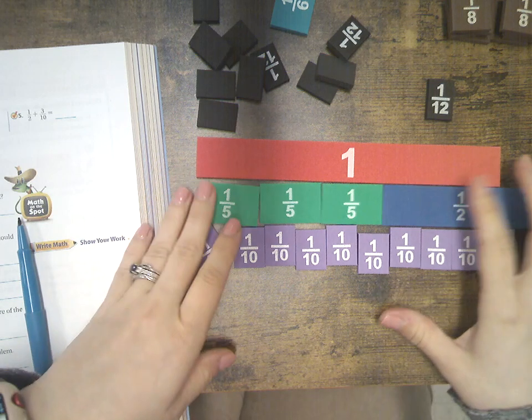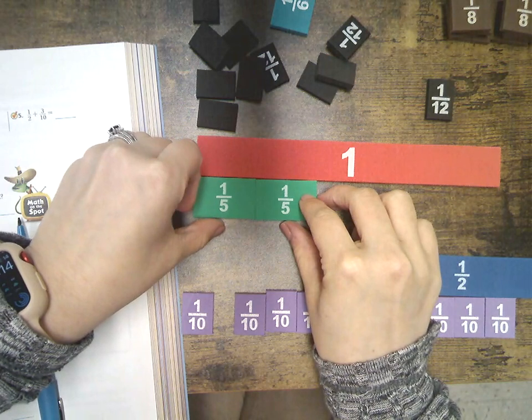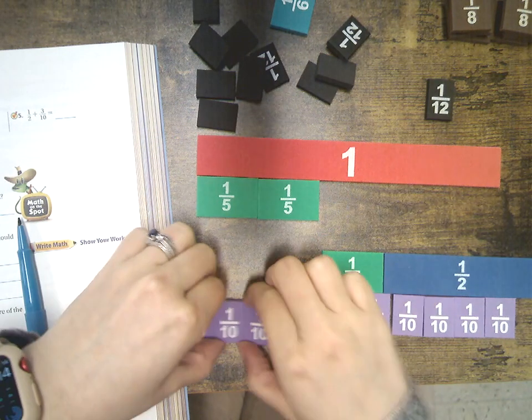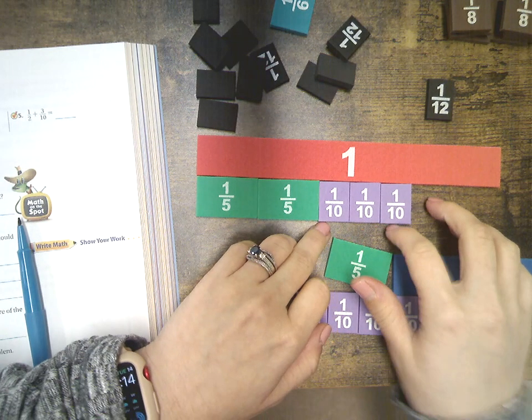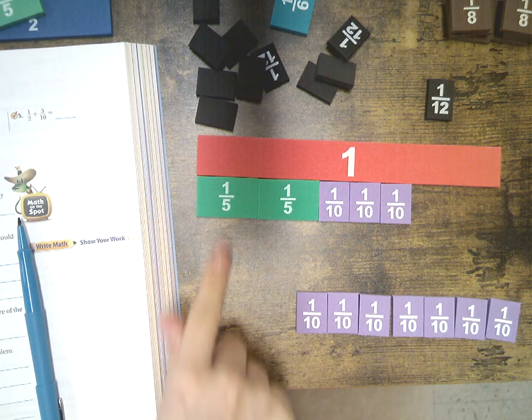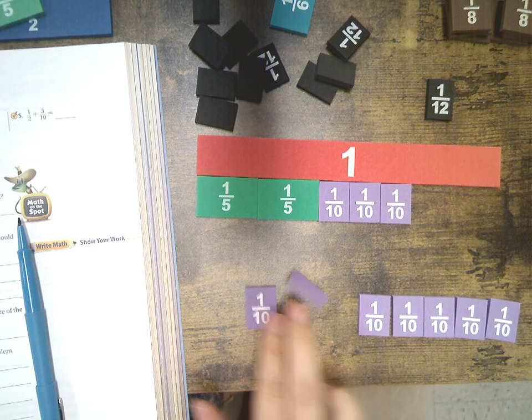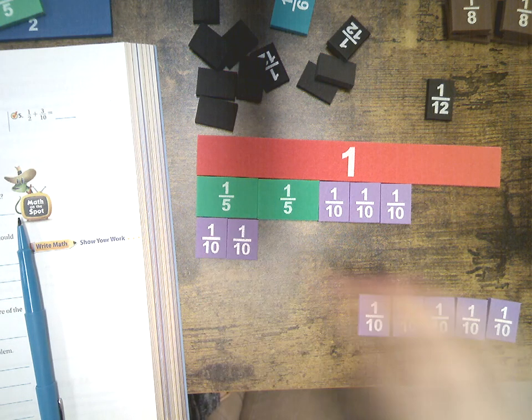So I have 1 whole, and I have 2/5 and 3/10. Remember earlier that I used tenths to be equal with my fifths. I remember that there were 2/10 for every fifth.